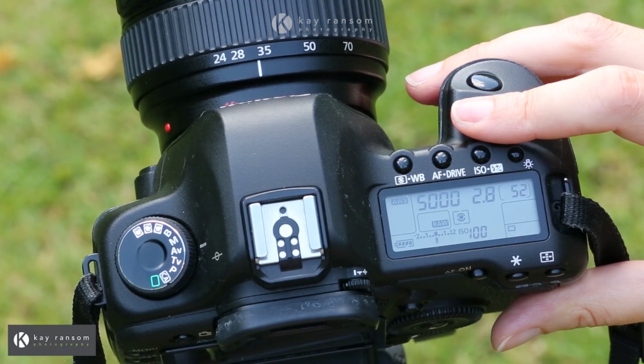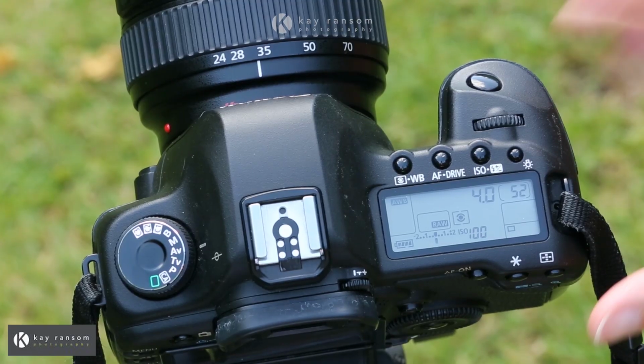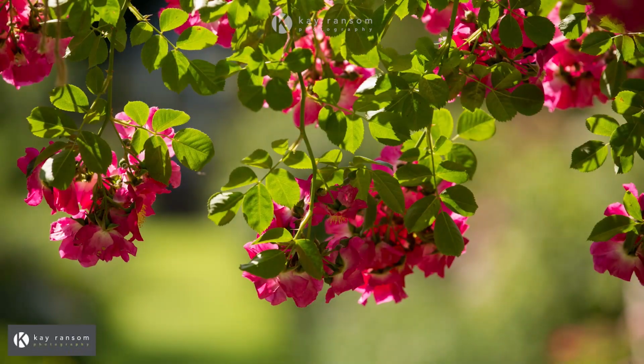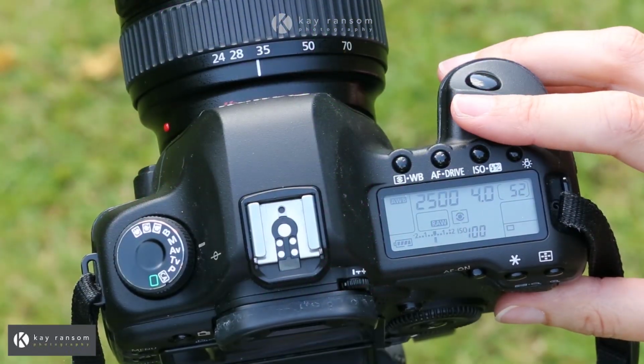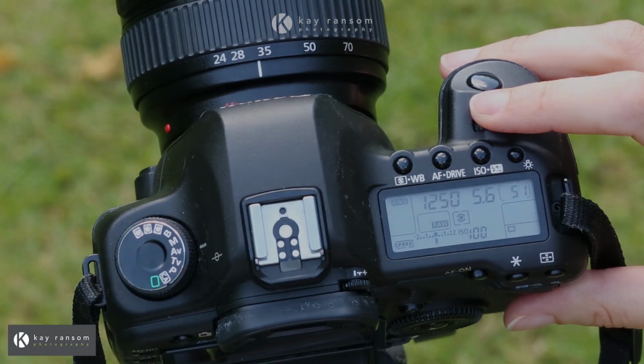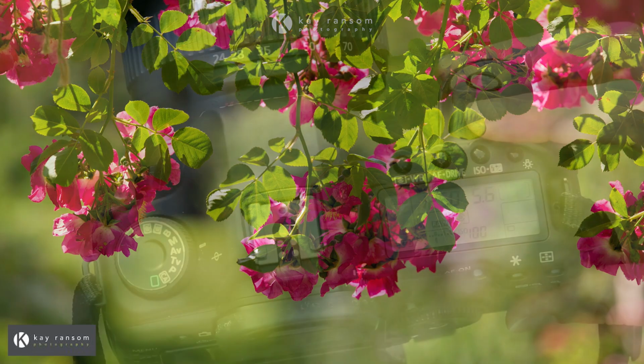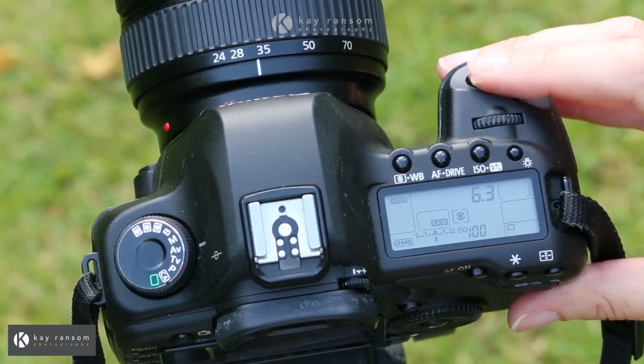I'd like you to now select an aperture of f4 and take a photograph. It will look quite similar to the last one, but you'll start to see changes soon. I'd now like you to change it to 5.6. Now you'll see there's a little bit more of the background coming into more clarity and focus. Now I'd like to change it to 6.3.